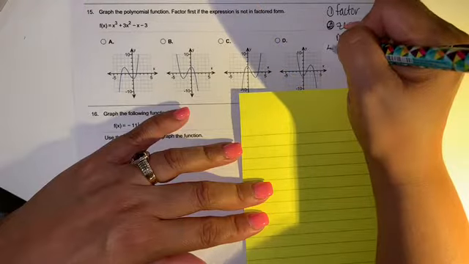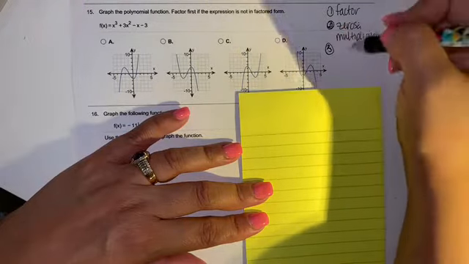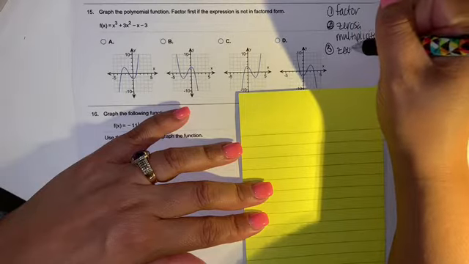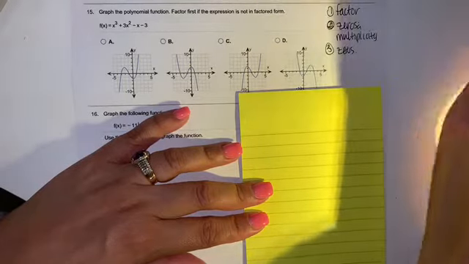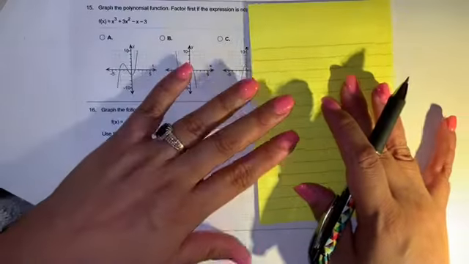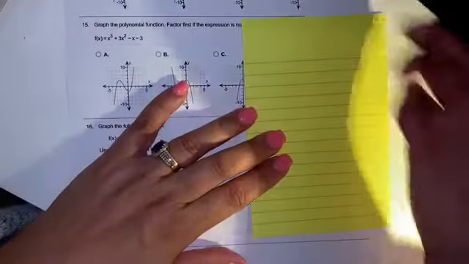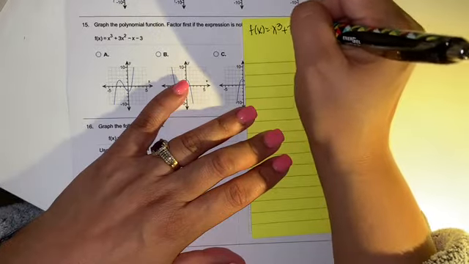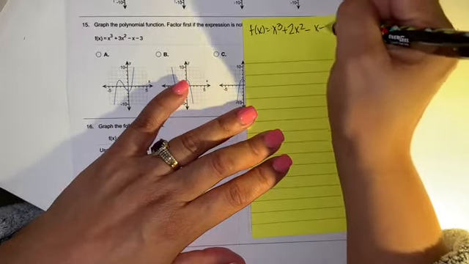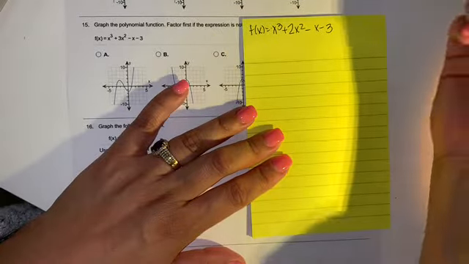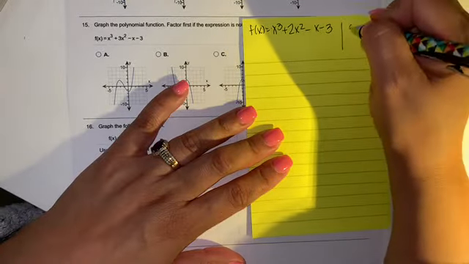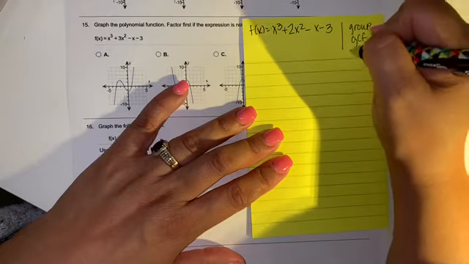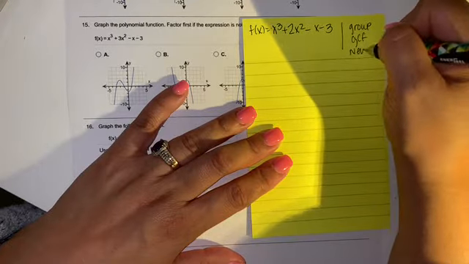And then 3, we're going to talk about zeros again. And we're just going to match your zeros. Okay, so let's factor. F of x equals x cubed plus 3x squared minus x minus 3. I'm going to factor by grouping. So the first thing you do is group, take out the GCF, and then you have new groups.